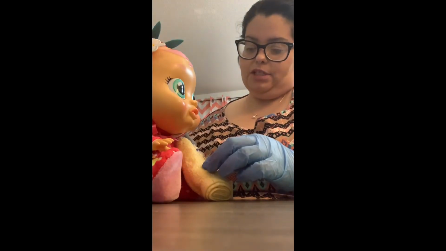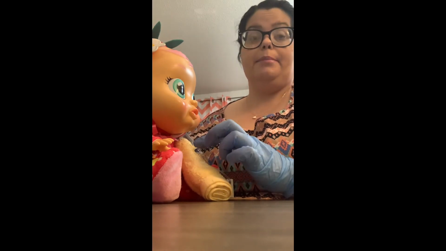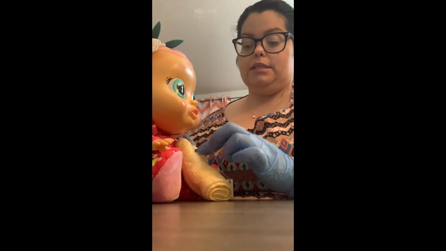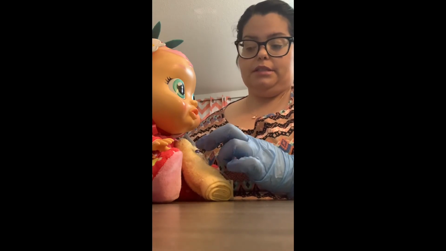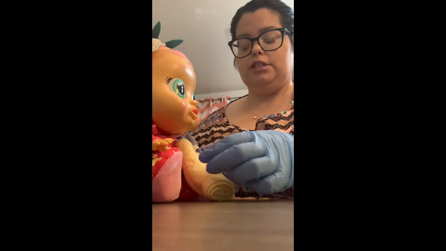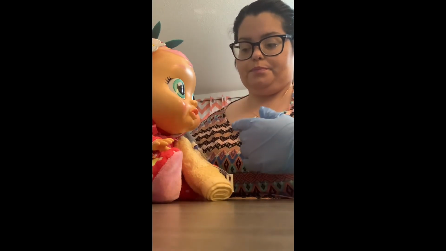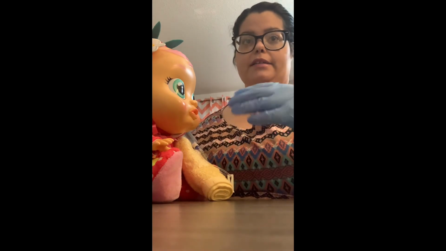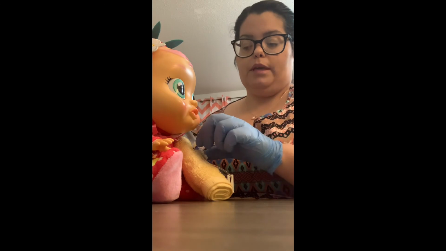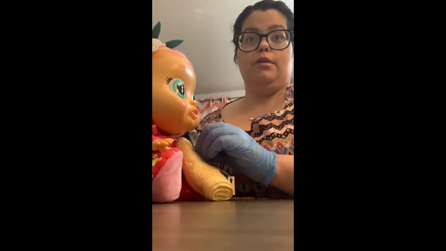So we are flushing the IV. We're asking her to see if there's any pain or any discomfort with the flush. It looks good. It looks like no infiltration or any infection occurring. Once we have flushed the IV and we make sure that it is running and it's patent, we will now disconnect and connect our medication.